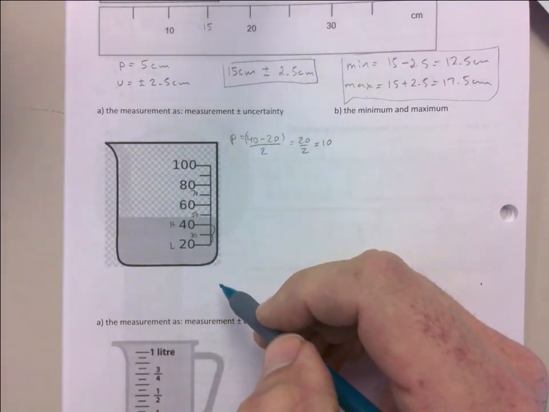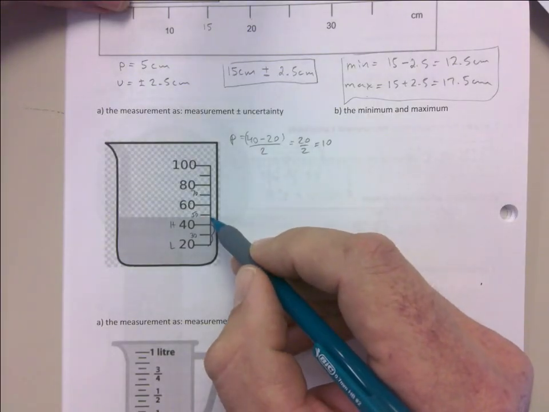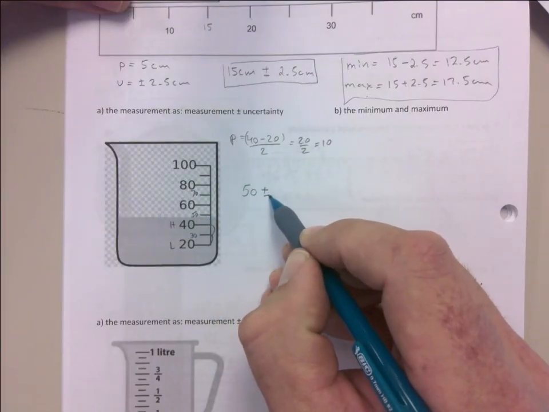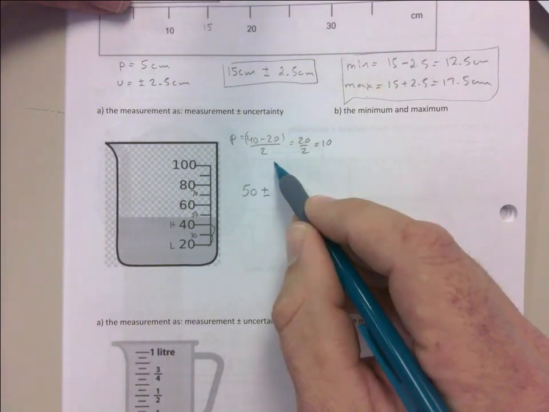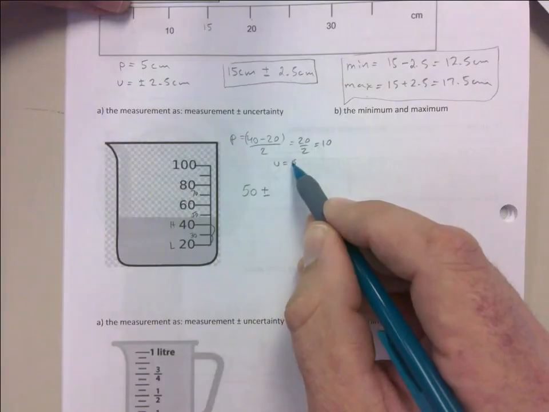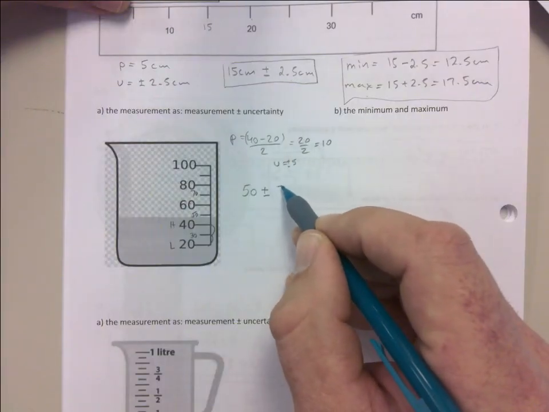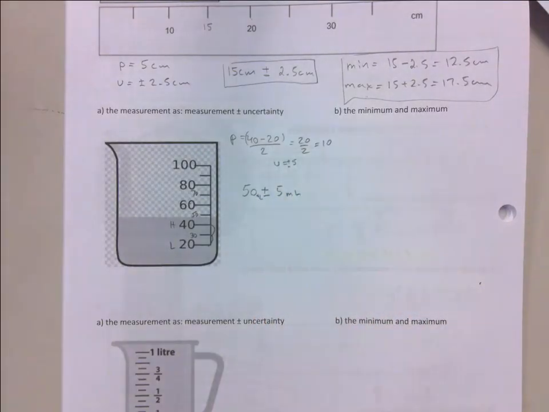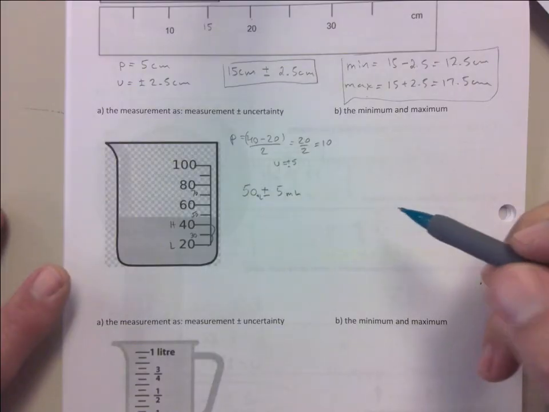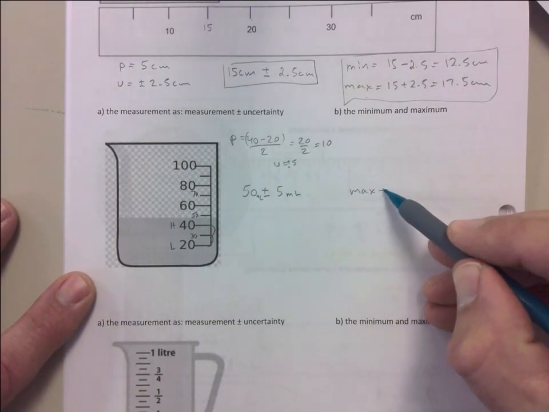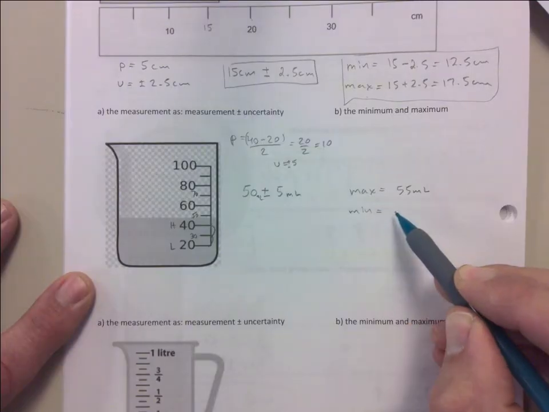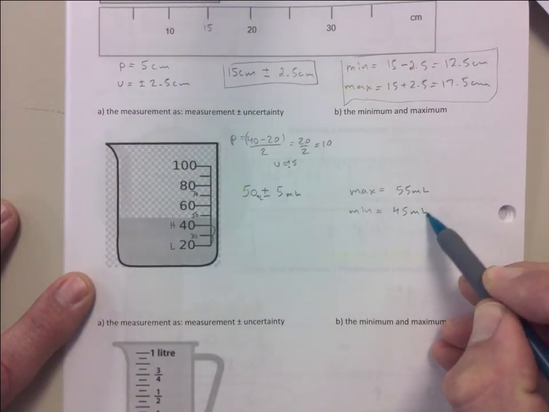Every marking, as you go up, a marking at a time, you're going to go up by 10. So the liquid is closest to 50. So it's 50 plus or minus, what's half of 10? 5, right? So we're going to go plus or minus 5. It should have been milliliters. I didn't add the units, that's my bad. And so the maximum is 55 mLs, and the minimum is 45 mLs.